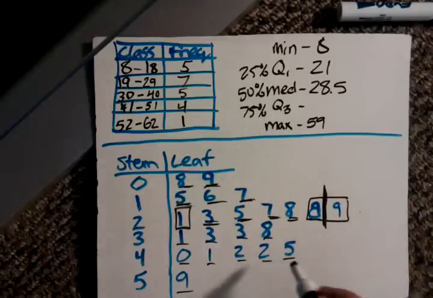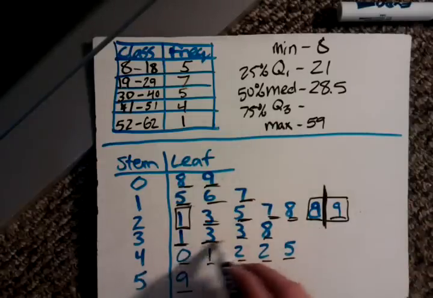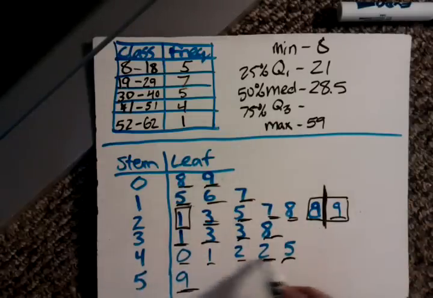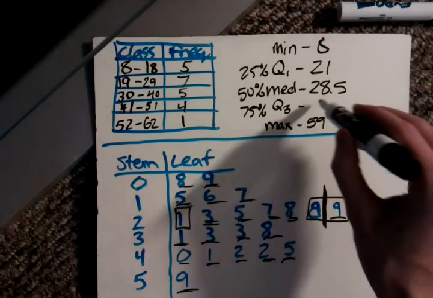And the third quartile would be, well, 1, 2, 3, 4, 5. 1, 2, 3, 4, 5. At 40.